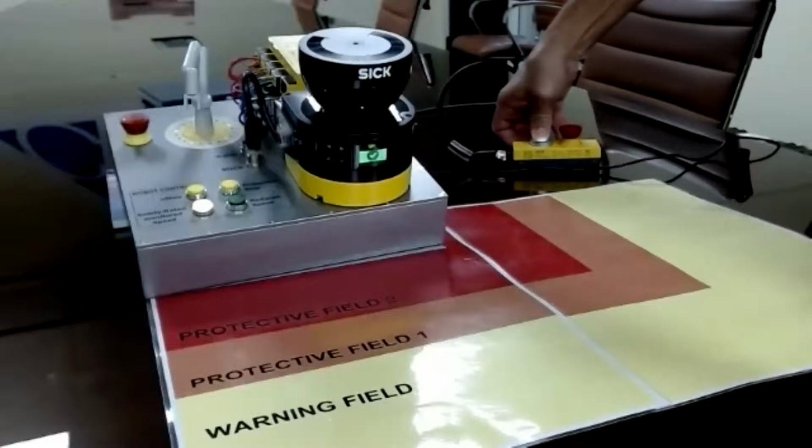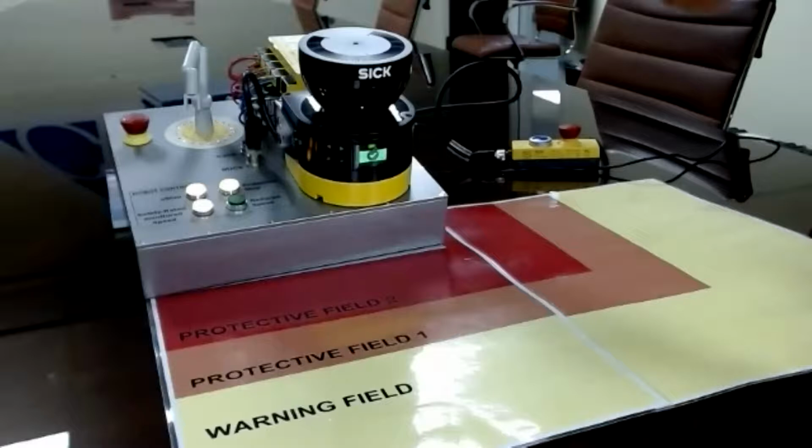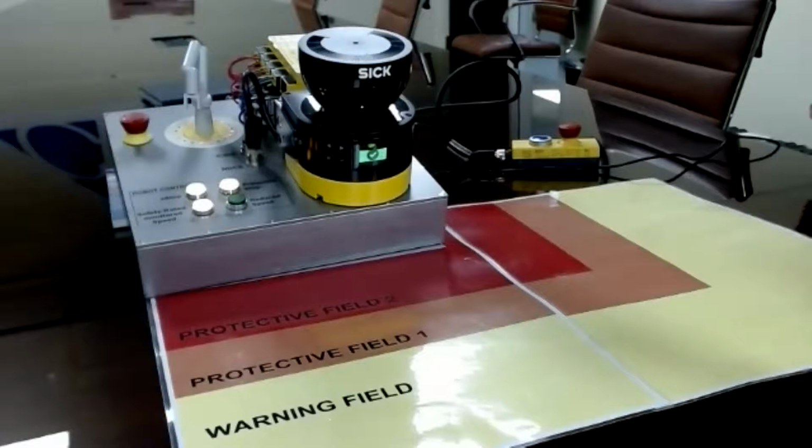So I've got reset, and you would normally have a restart. Now my robot takes off again. That's really at the heart of the safe sequencing. And that safe sequencing will carry over to when we talk about the network scanners.